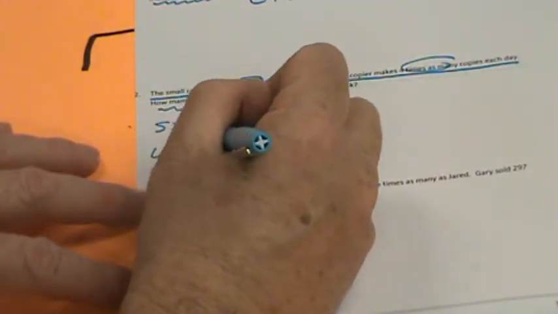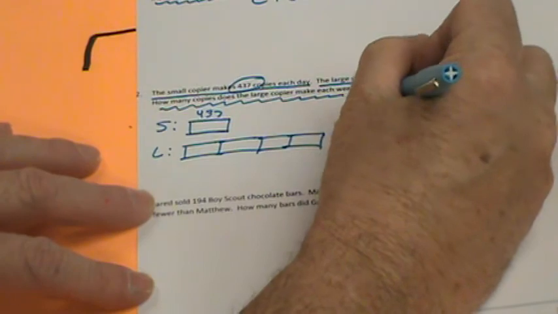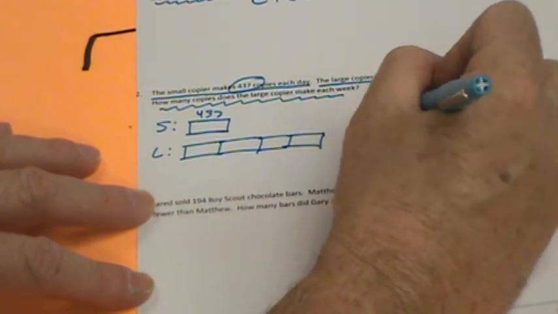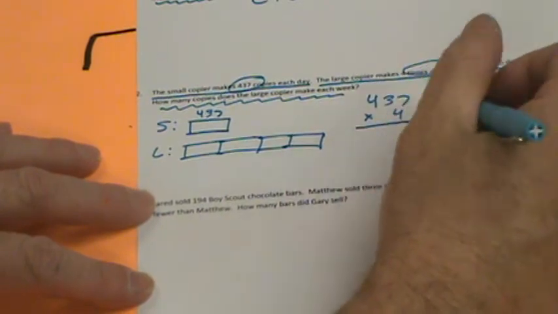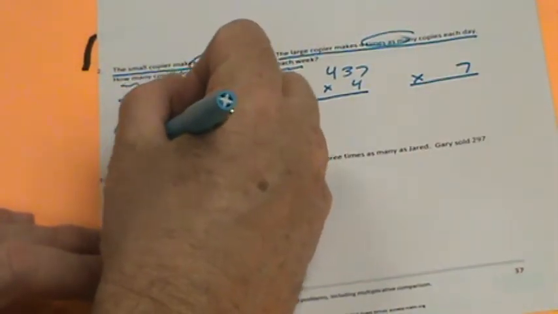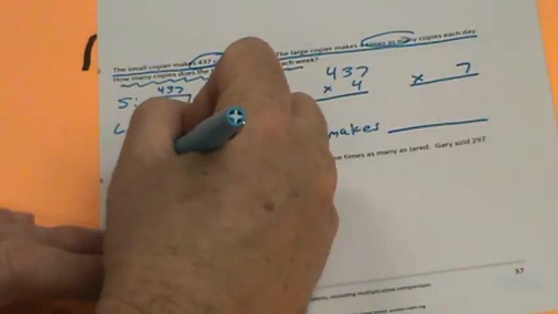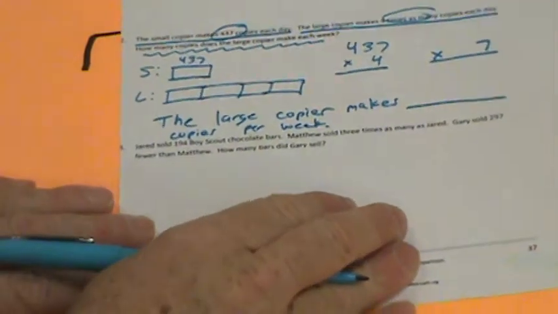The large copier makes 4 times as many. 1, 2, 3, 4. What you're going to have to do is 437 times 4. Then you're going to have to multiply that answer by the days of the week, 7 days of the week right there. All right, and then you'll have to say your statement right here. The large copier makes blank copies per week, period.